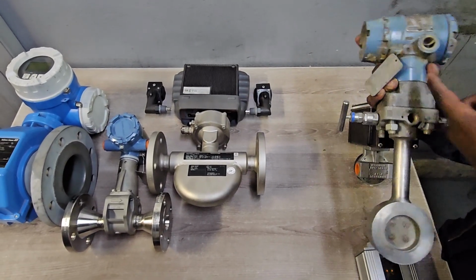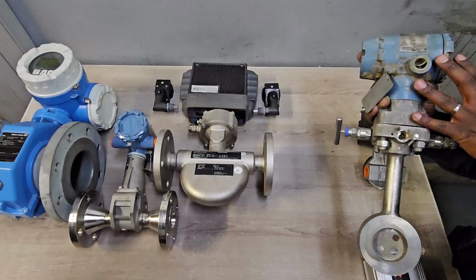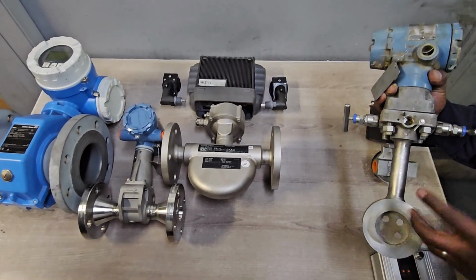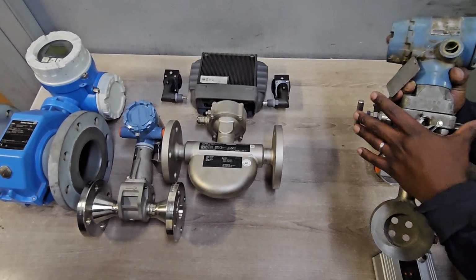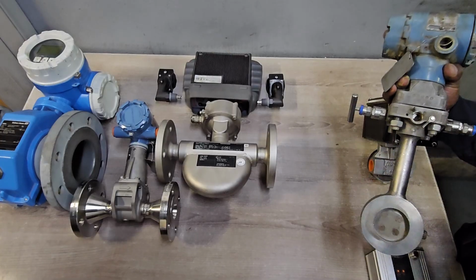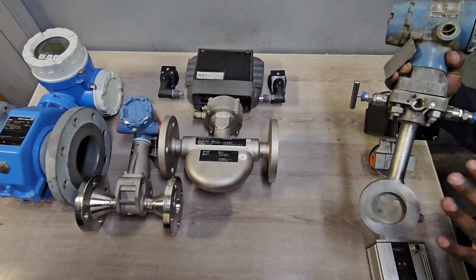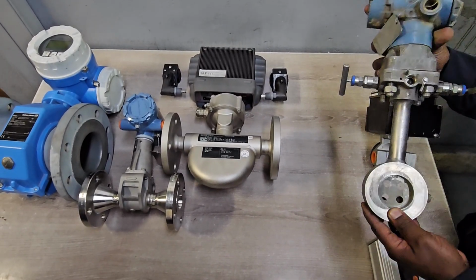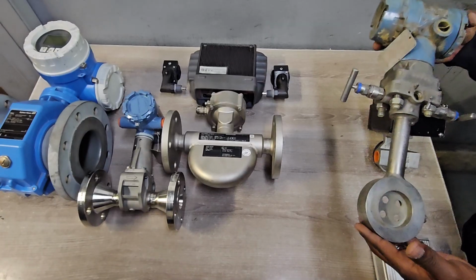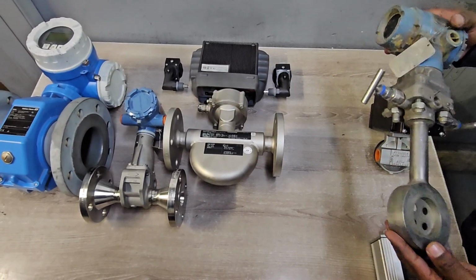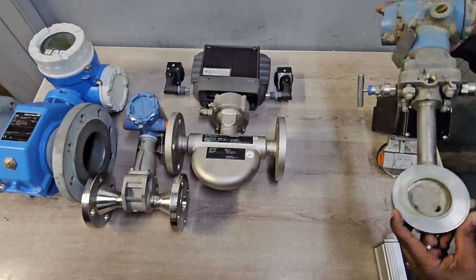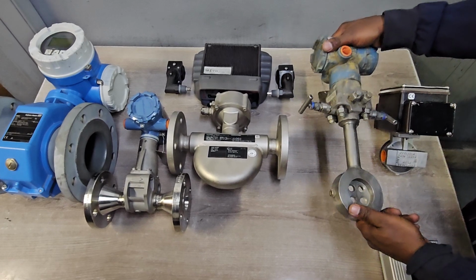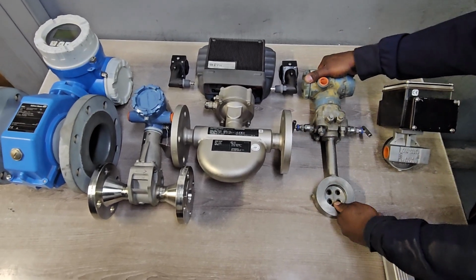So it's got diaphragms inside here. It's based on diaphragms. We've got these two pipes for equalizing, which are used to make sure it's balanced when it's being zeroed, let's say when there is no flow, like this now. But we're going to do another video as well that focuses specifically on the annubar and the differential pressure type of flow meter. Let's pause.